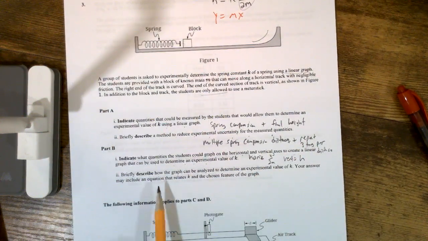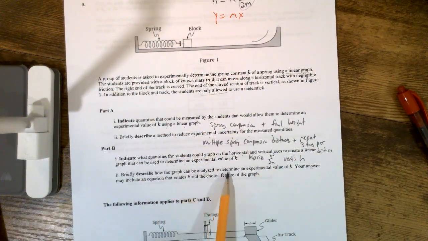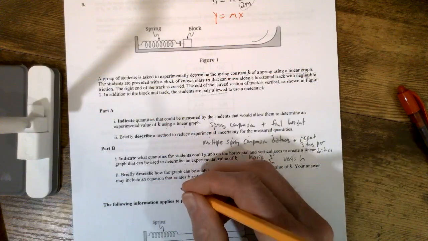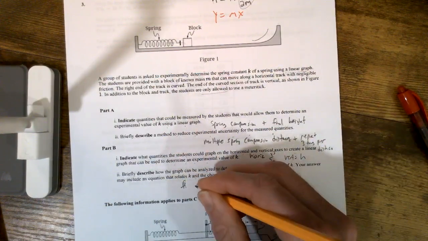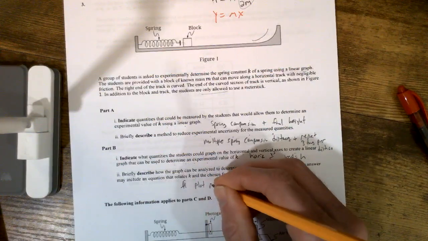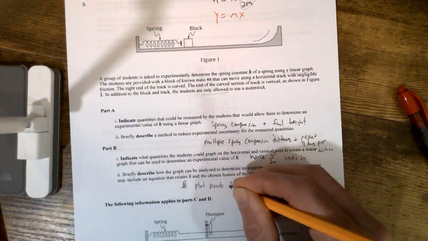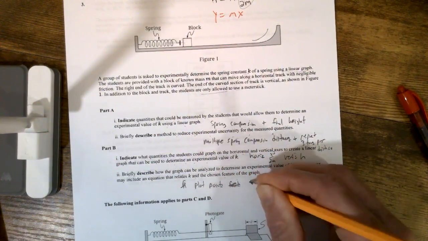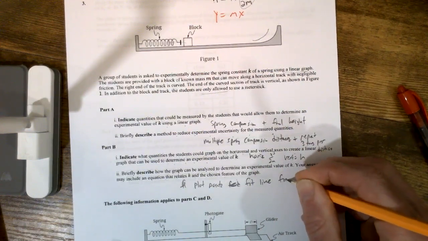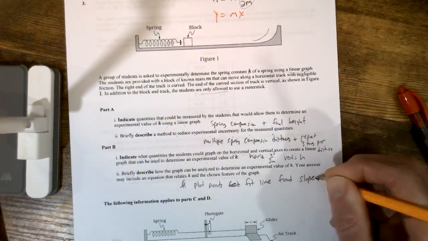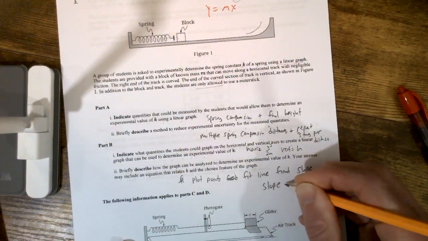Briefly describe how the graph can be analyzed to determine experimental value of k. Your answer may include an equation that relates k to the chosen feature of the graph. Well, I would say find the slope, how the graph can be analyzed. I don't know if they want you to write plot points, fit a line, find slope, and then slope equals k.